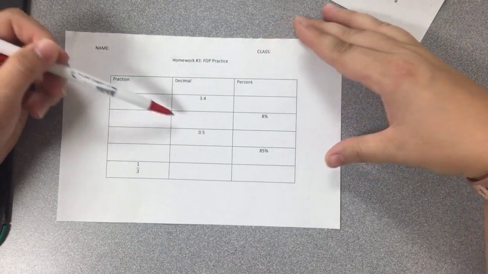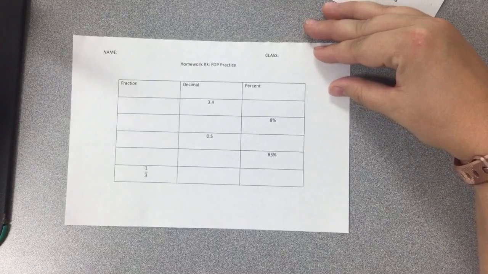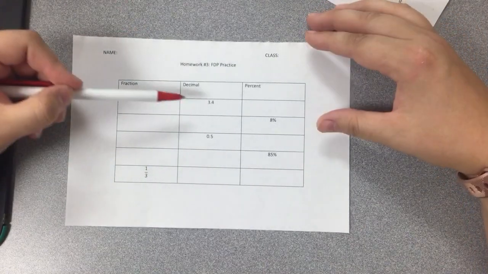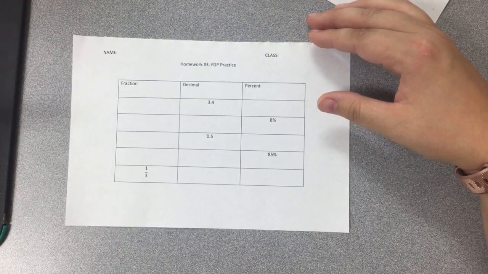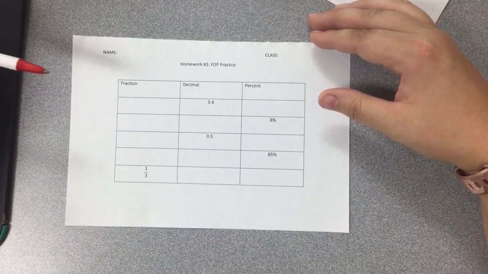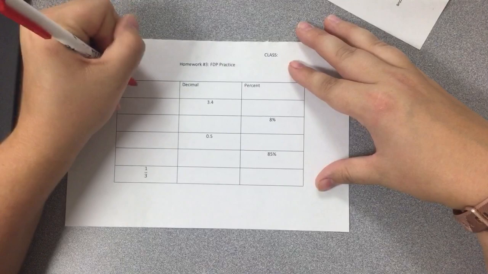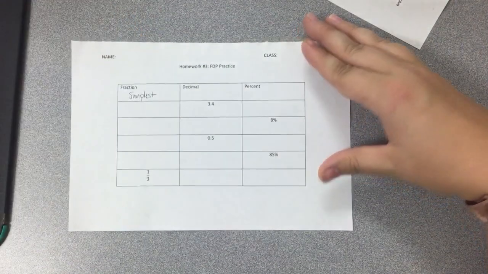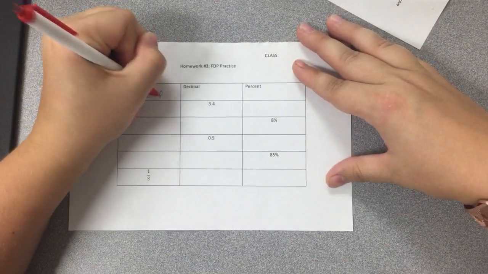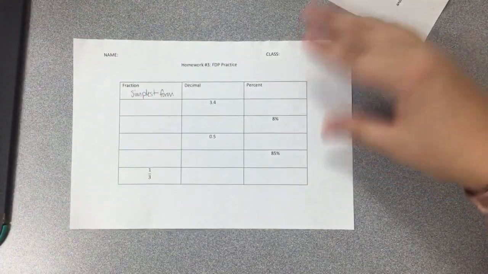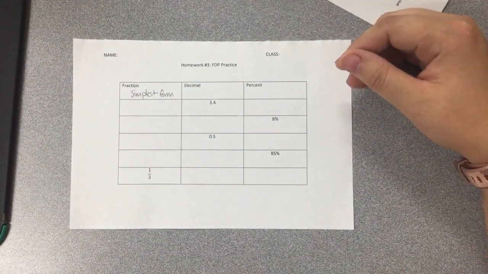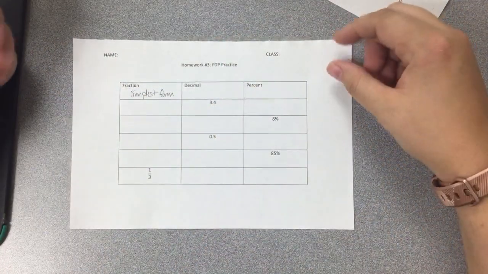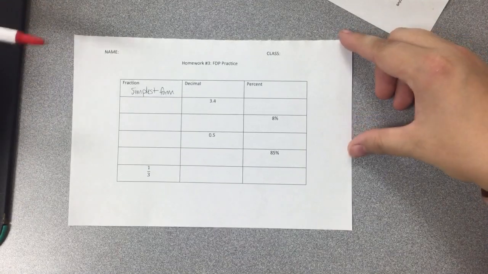Make sure that you understand what a mixed number is. If you need to Google it, you can. But remember, mixed number means that you're going to have a whole number and then the fraction. Please make sure that your fractions are in simplest form. So you might need to simplify some things to make sure you create an equivalent fraction that is at its smallest numbers, its smallest factors.